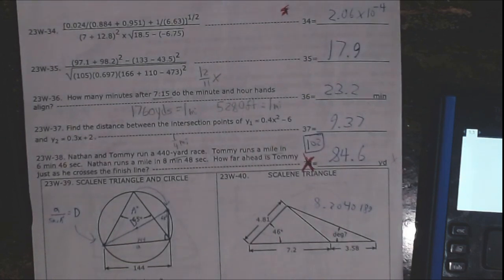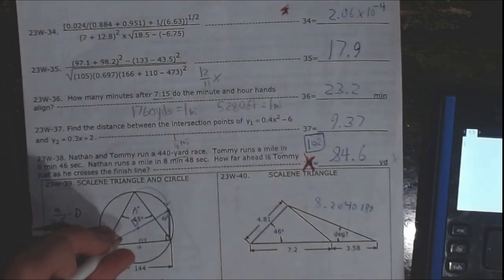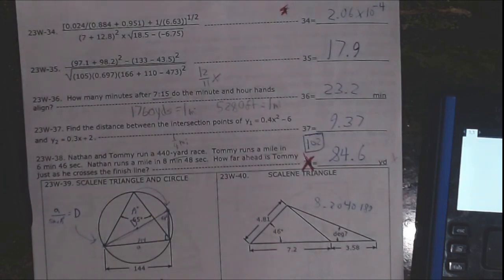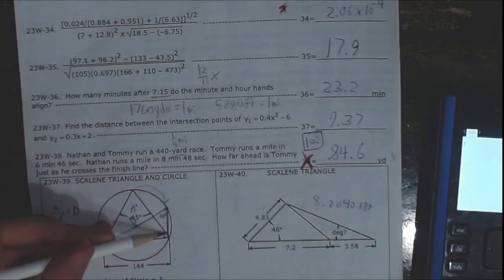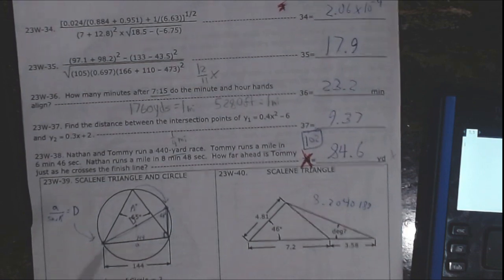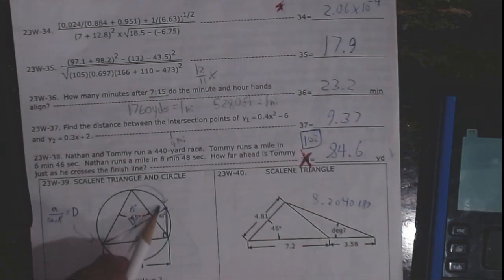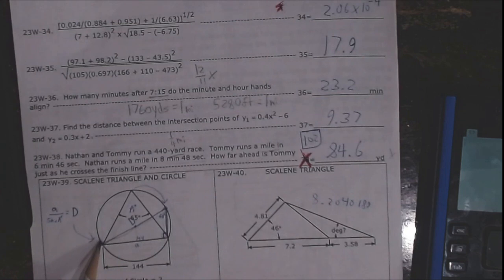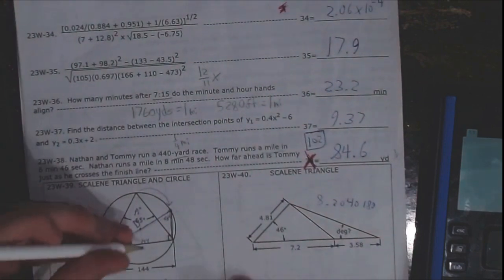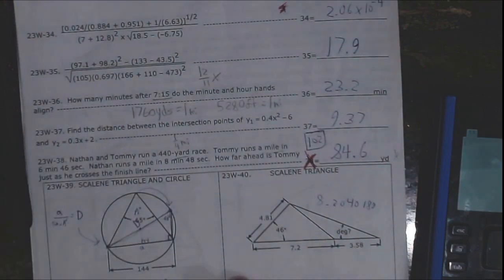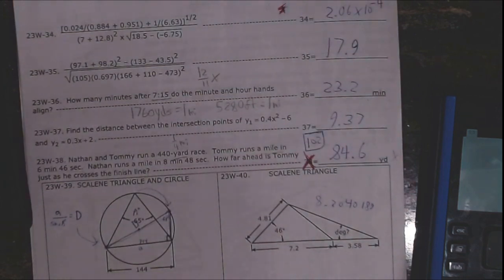But now, note that this triangle's hypotenuse is now the diameter of the circle. Why is it the diameter? It's because this 90-degree angle that I've now formed encompasses half the circle's arc. So half the circle's arc lies above this hypotenuse and below it. So it's the diameter. And I know what this length is. It's 414. So I can use SOHCAHTOA to get the diameter of this circle.